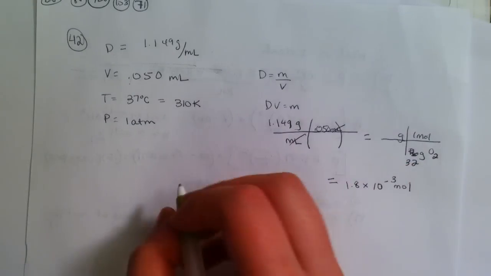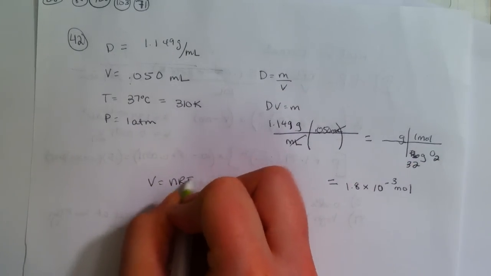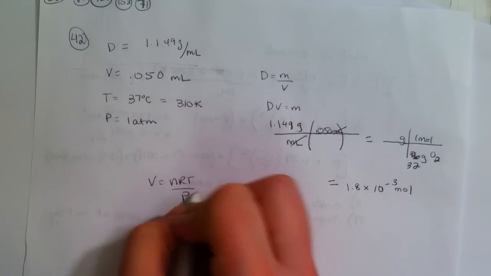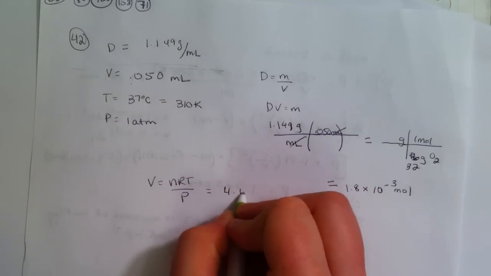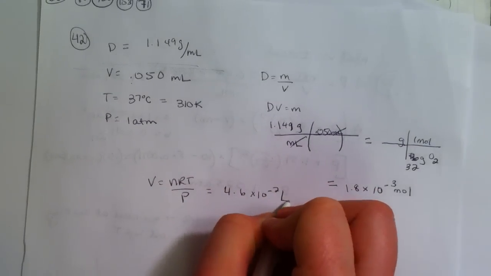is volume equals nRT over P, and that's going to equal 4.6 times 10 to the negative second liters.